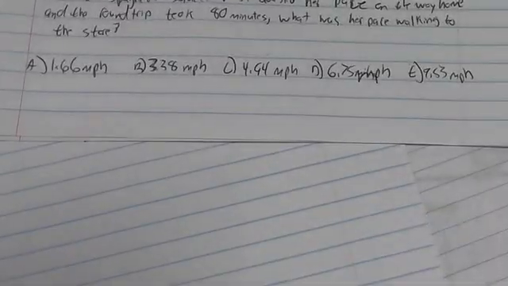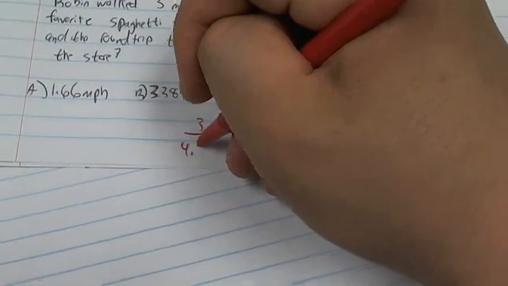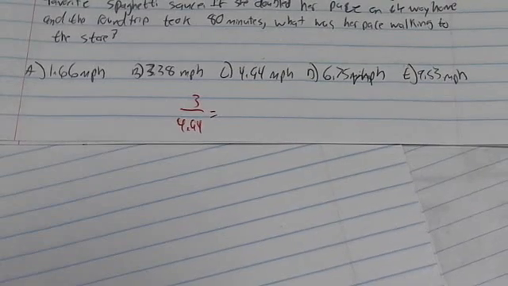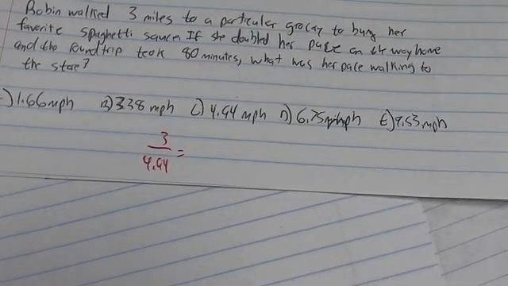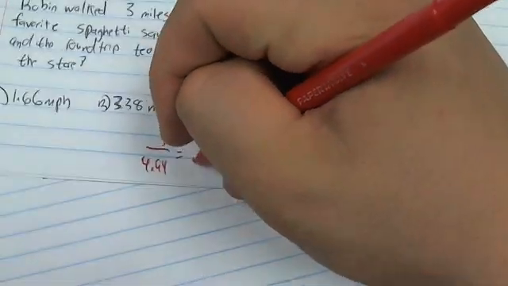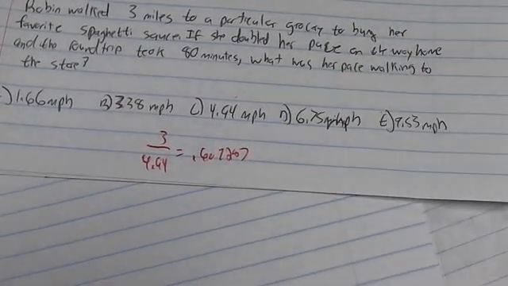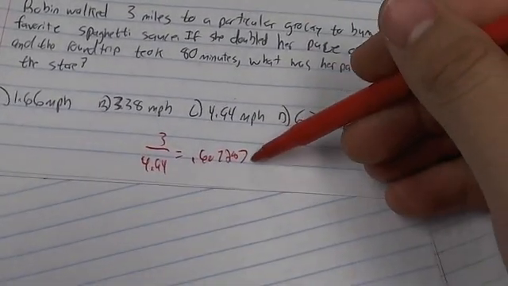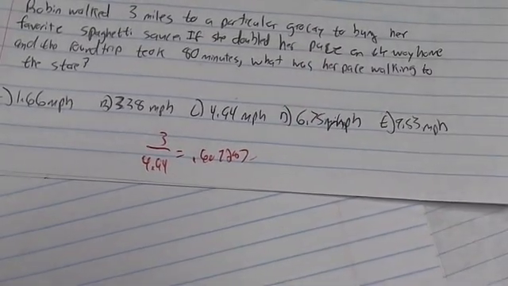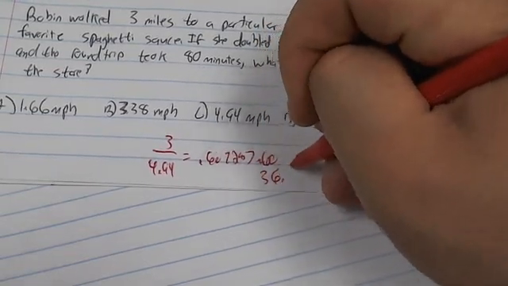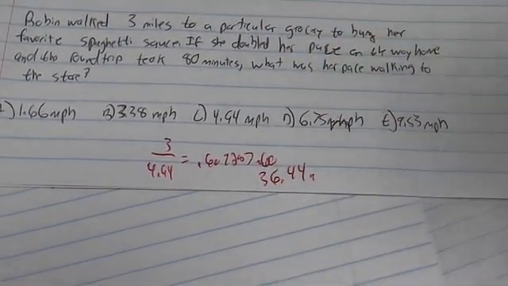So let me do it. You first have 4.94, right? To go 3 miles, you have to divide 3 by 4.94 to tell you the time. That's how many hours it took you to go 3 miles. So 3 divided by 4.94 is 0.607287. But this is in hours, and we want minutes. So we need to multiply this by 60 to get the minutes, and this is 36.44 minutes.